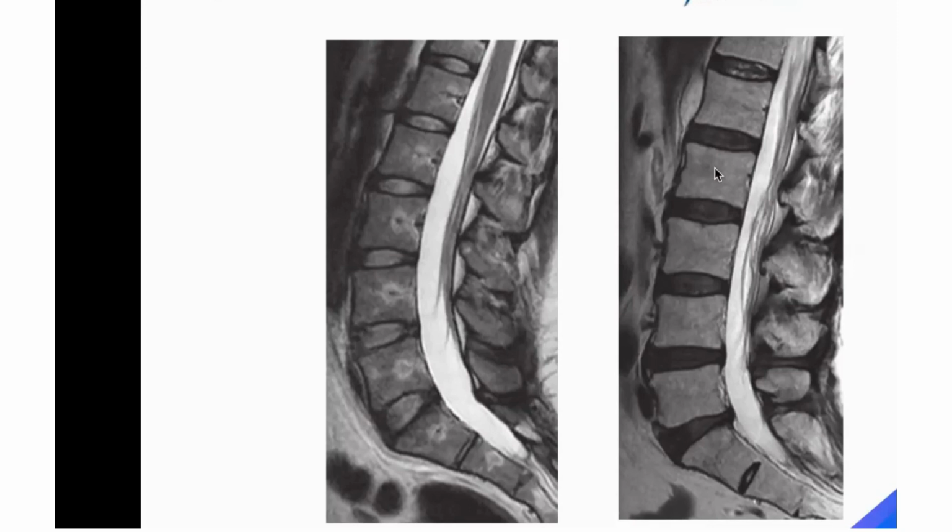So what is happening here? Yes, good. But here, if you see, the higher disc is hydrated properly. Lower down, this one is hydrated, but this one has loss of water. So this is a dehydrated disc.